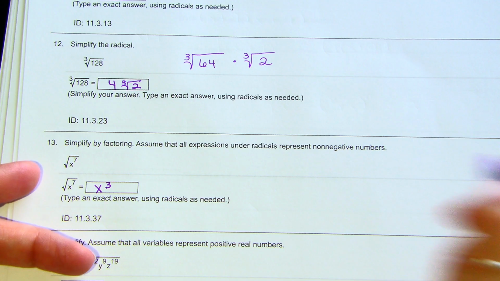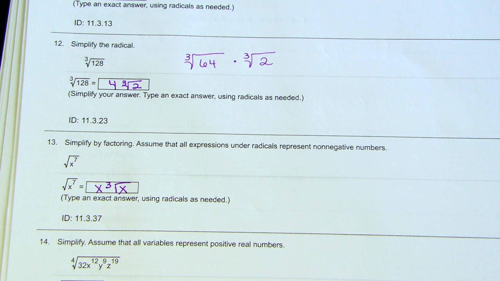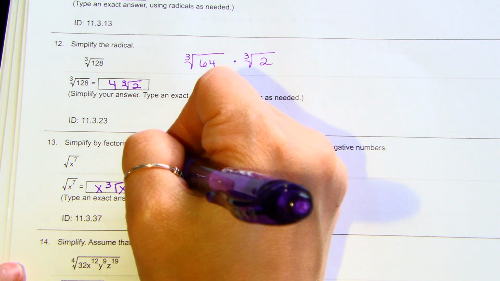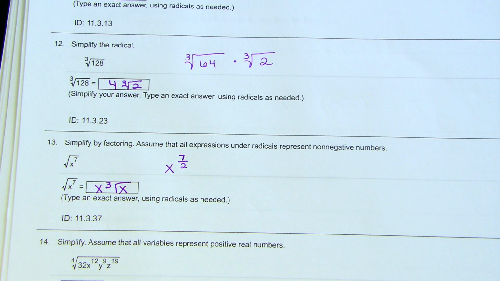And you're like, I don't know what you just did. Okay, so if you want to take it to the fractional bit, it's going to work like that. And then you're still doing the same thing that I just said, where you're like, okay, 7 divided by 2 is 3, but then we have 1 left over that has to stay under the radical.